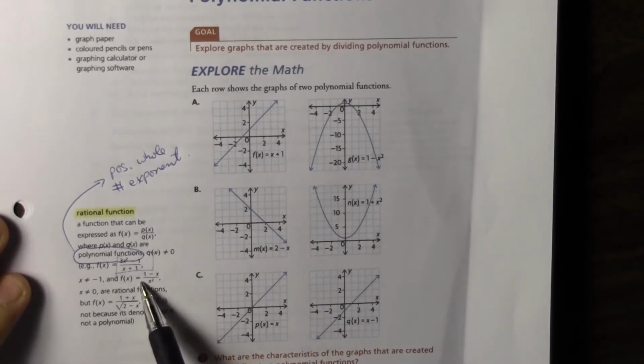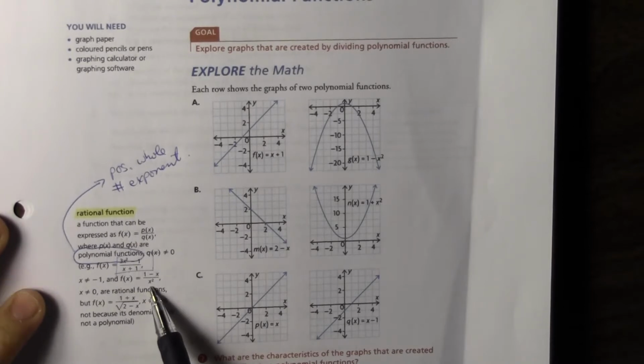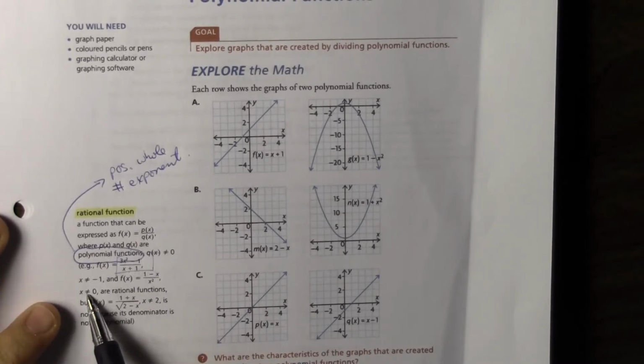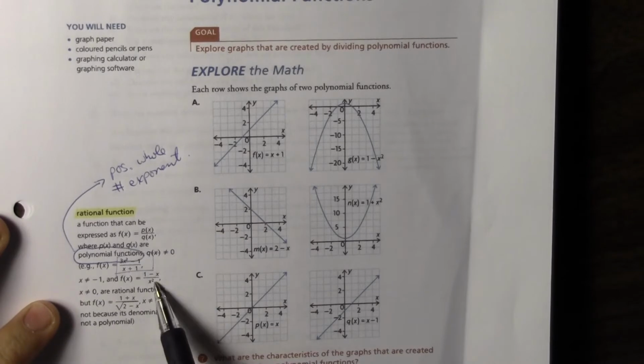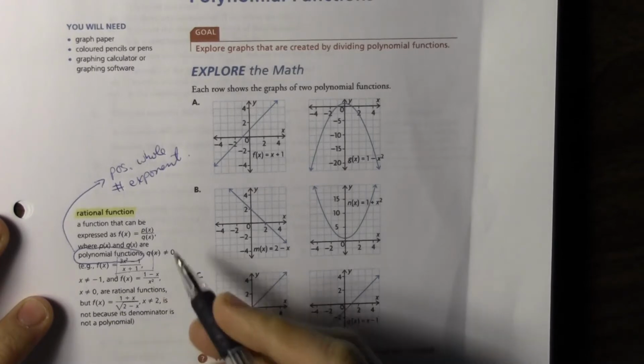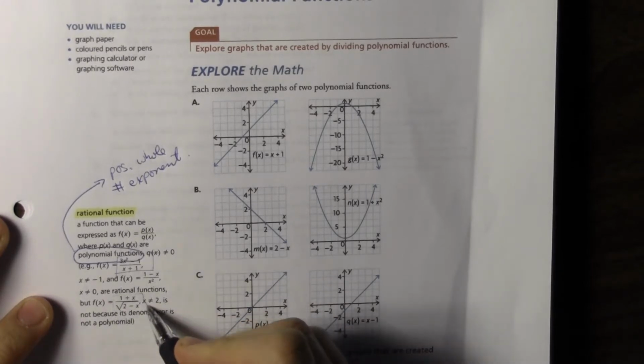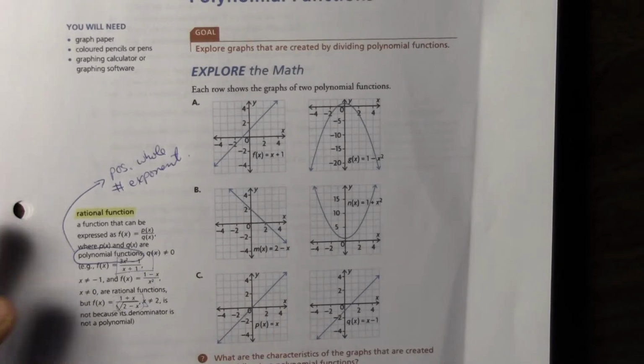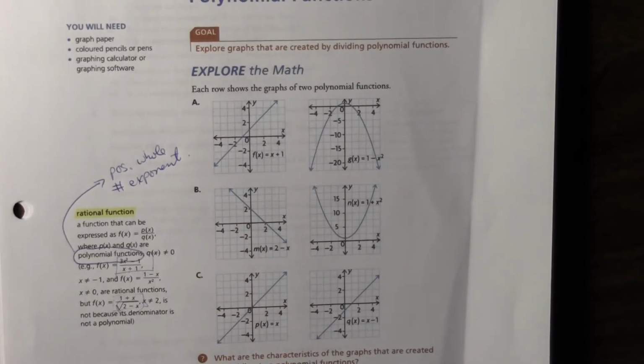And the other one, f(x) = 1 minus x over x squared. Again, you have to specify that x cannot equal 0, because if it did, you would again have a value over 0. But this last f(x) is not a rational function, because we have that square root in the denominator. Any questions about what rational functions are?